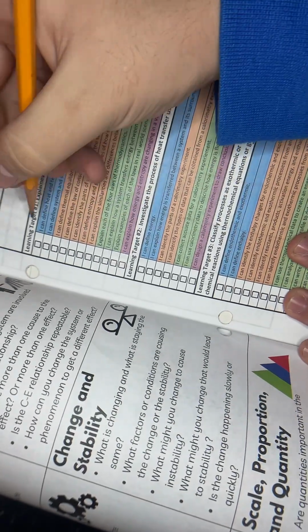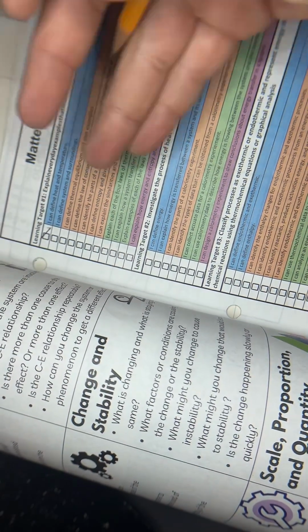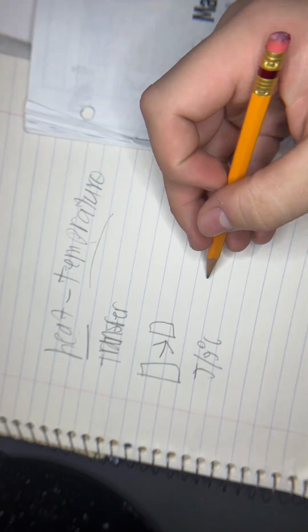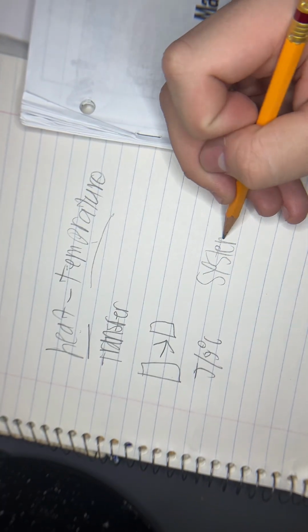Okay. So now that we've done that, we can go ahead and check off that. Okay, system and surroundings. I can define system and surroundings. That's pretty simple. System is just what we're looking at, what we're measuring.